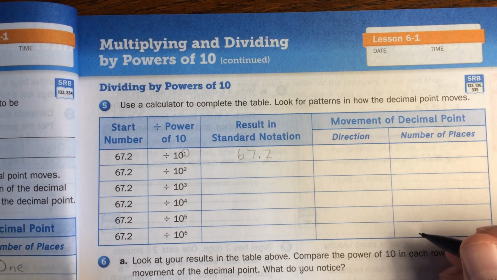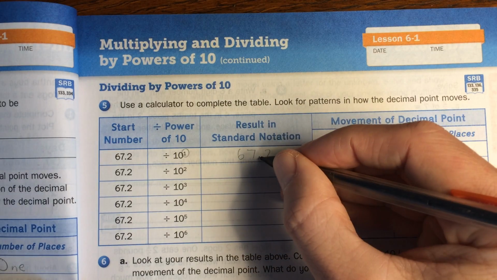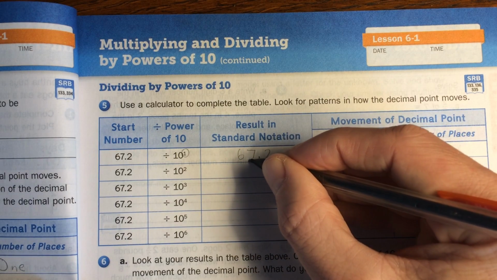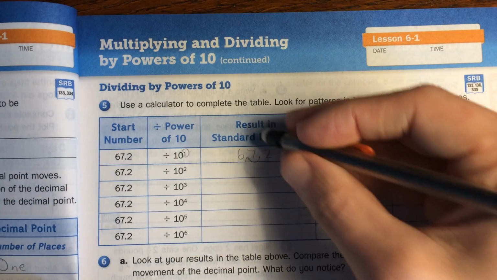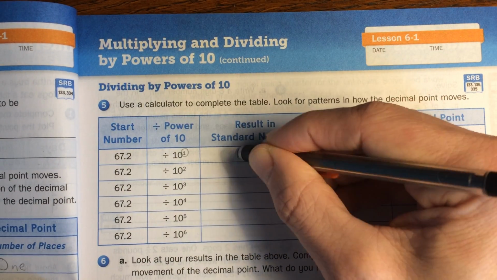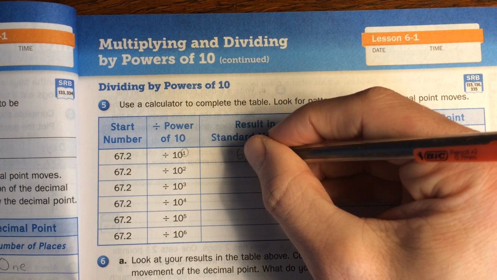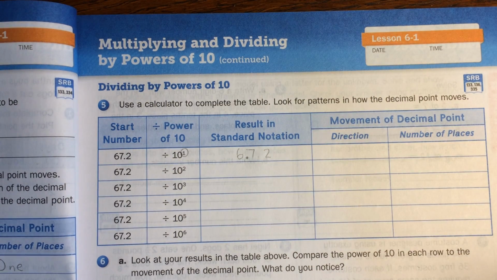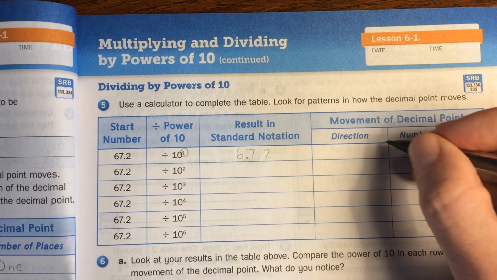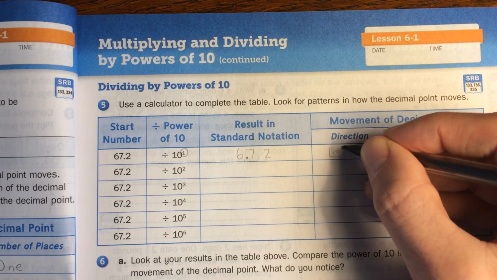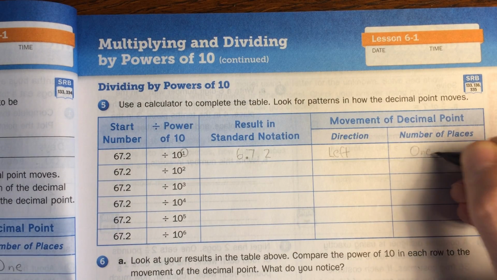And since it's division, we're moving it one place to the left. So take that decimal, move it one place over. So the new number after you get rid of this decimal is no longer 67.2. It's actually going to be 6.72. So in this case, instead of going to the right, we're going to the left. And we went over one place.